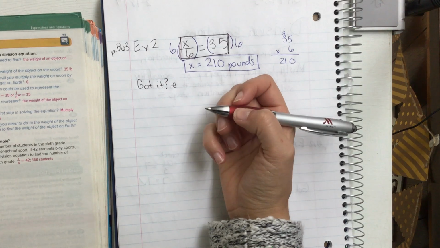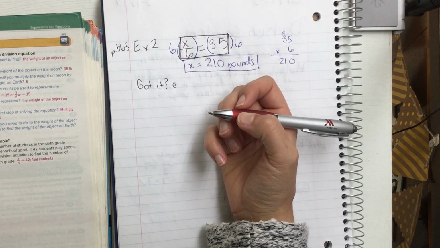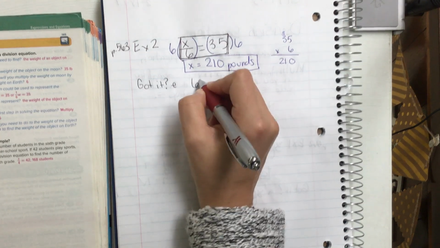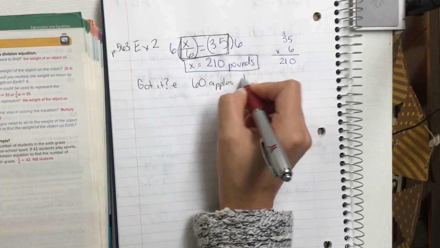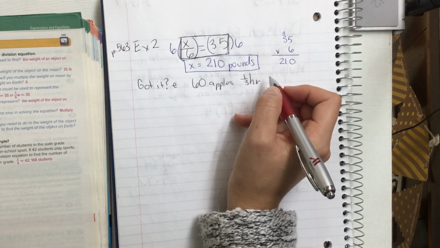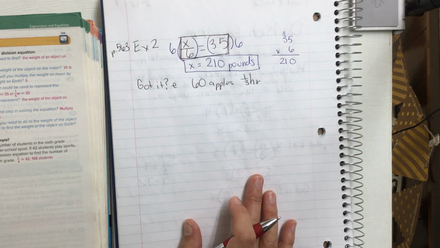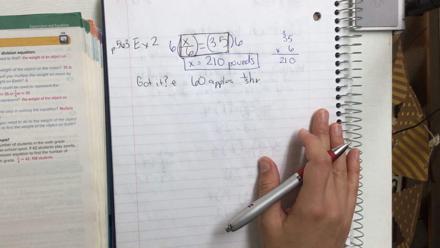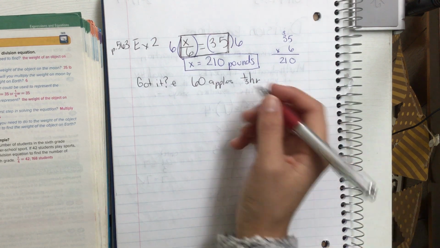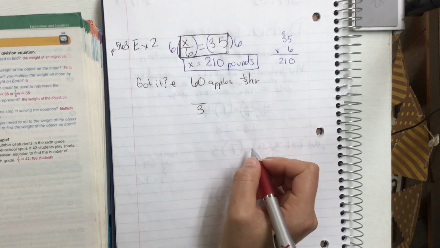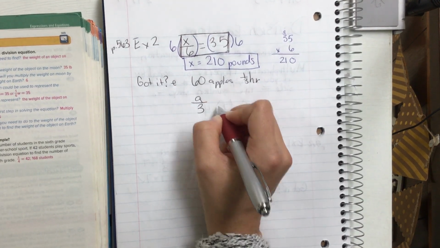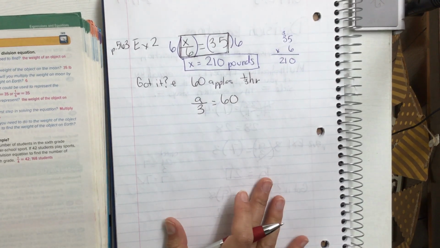On that page. Nathan picked a total of 60 apples in 1/3 hour. Write and solve a division equation to find how many apples Nathan could pick in 1 hour. I know it's 1/3 of whatever I'm going to pick equals 60.